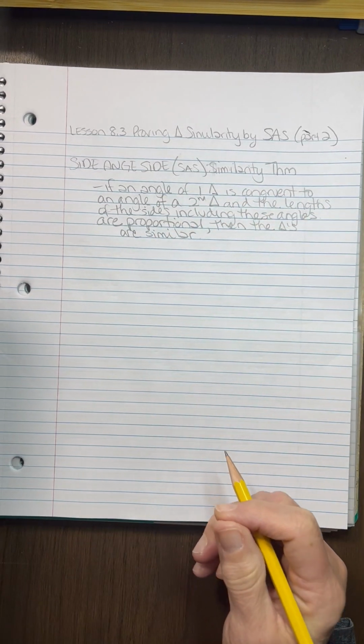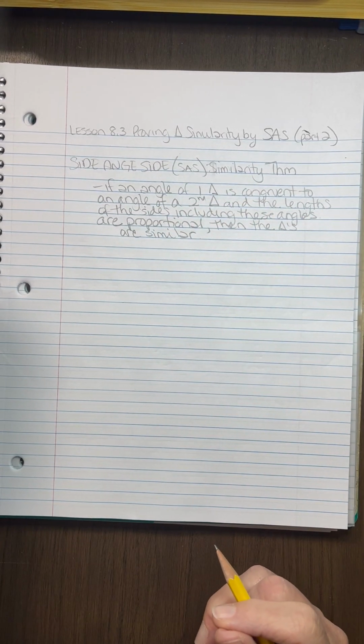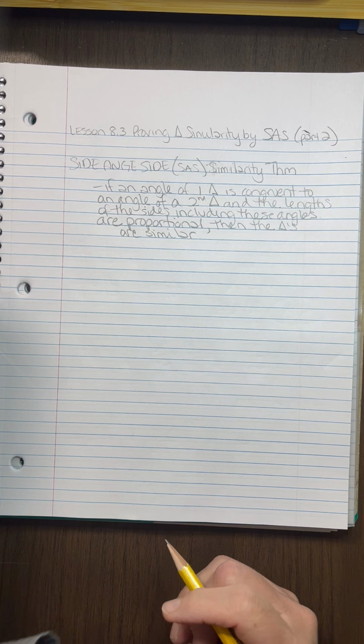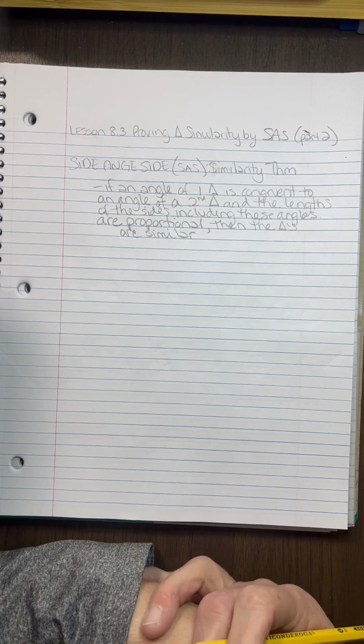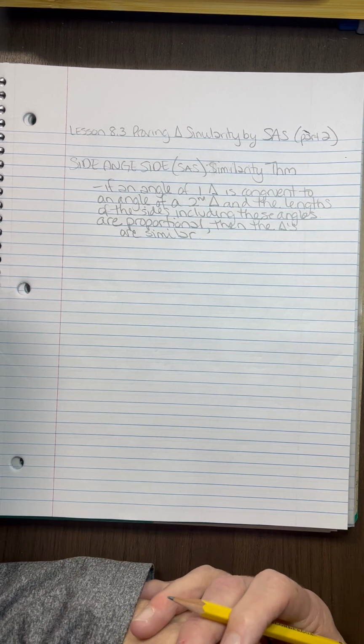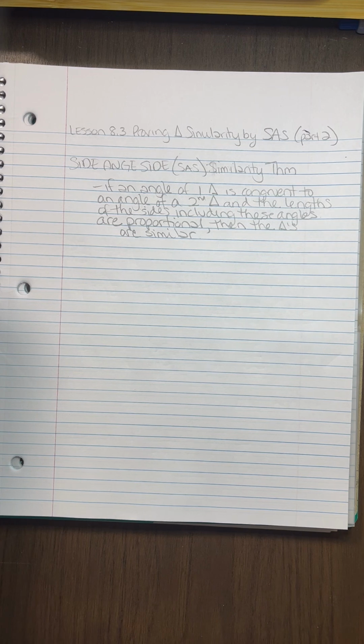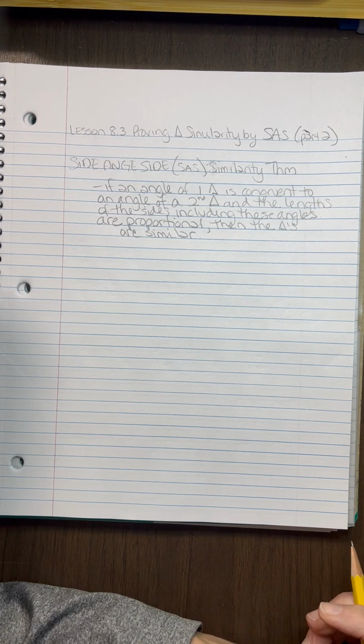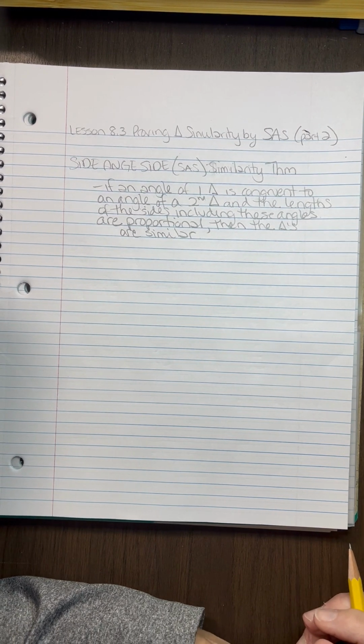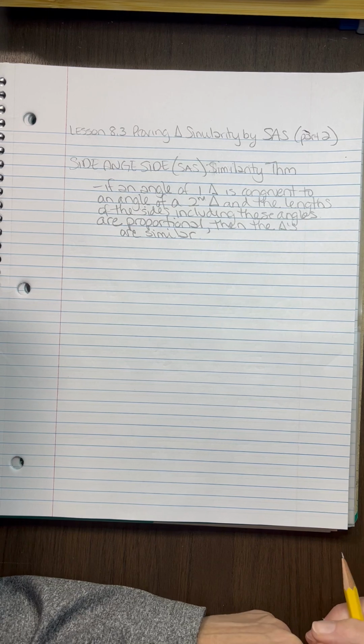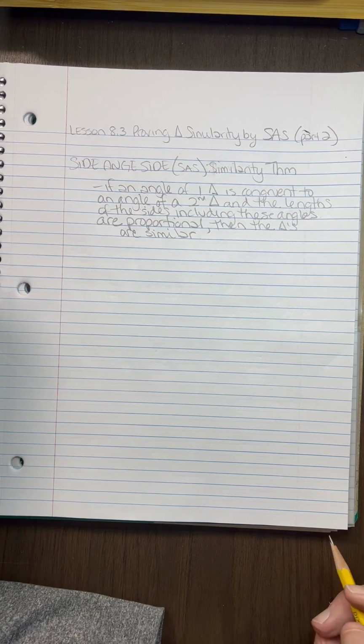Okay, very important. This is the one where they try to trick you. So they might give you two congruent angles, but then the sides that are actually proportional are not the ones that create or include those two angles. So please always check that.